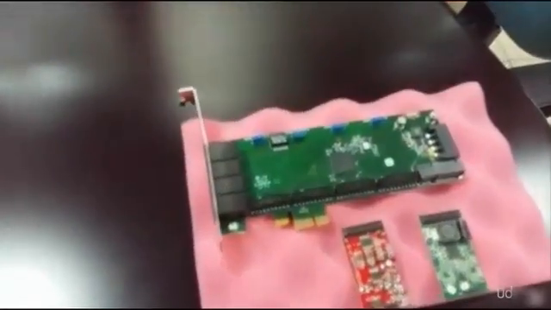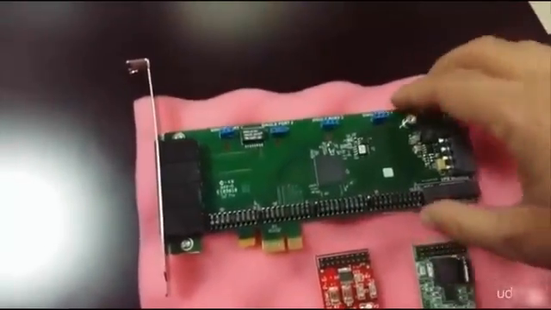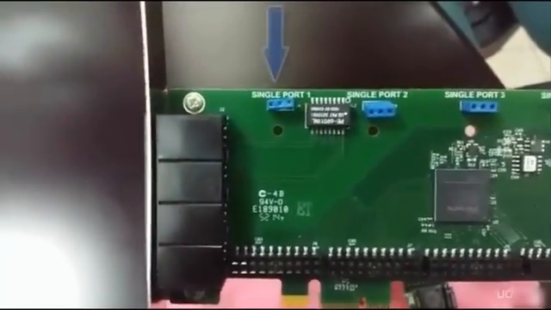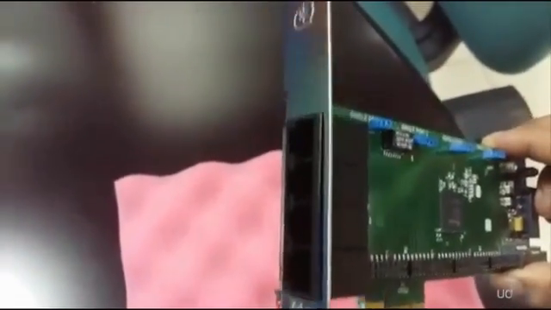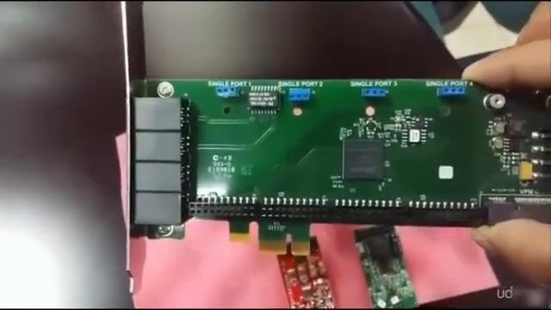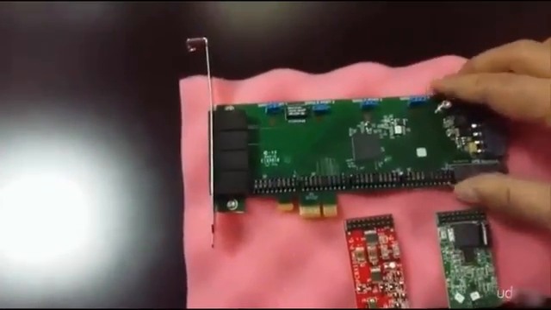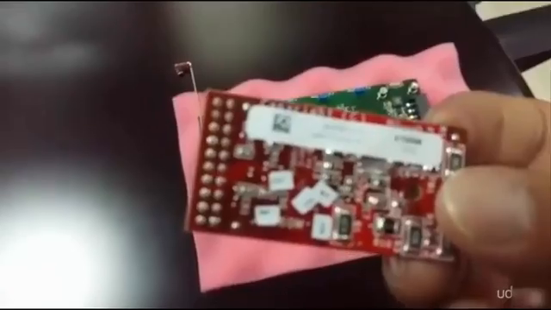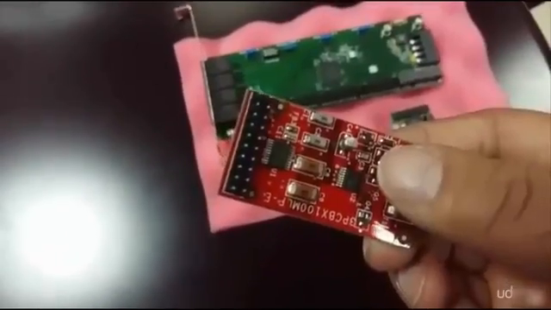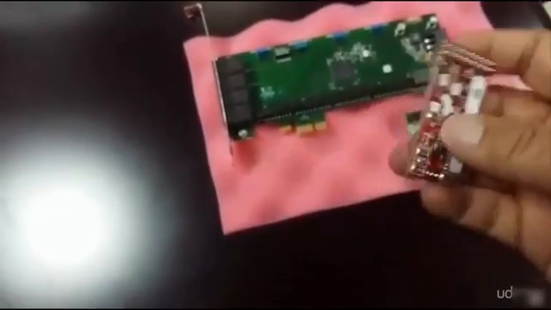Here I would like to show you the DGM A4 series analog card. As you can see, this is the base card which has 4 ports, and the port numbering starts from the top. What I need to do is install or plug in the FXO and FXS modules. So maximum I can use 4 FXO. That means I can connect 4 incoming CO lines from the local phone company.